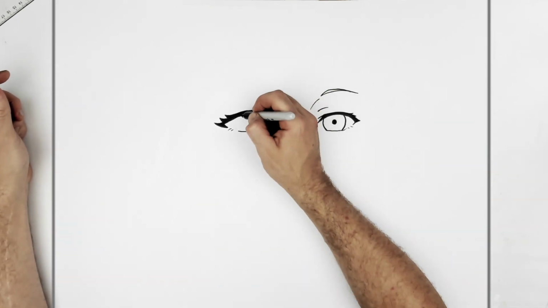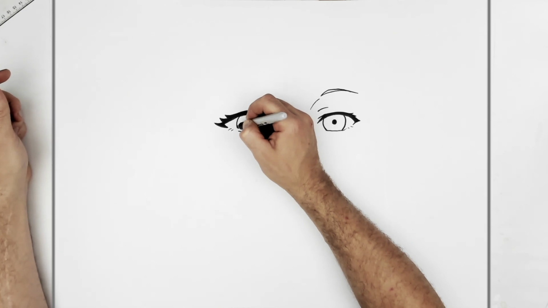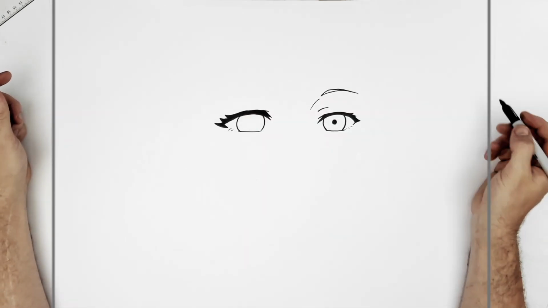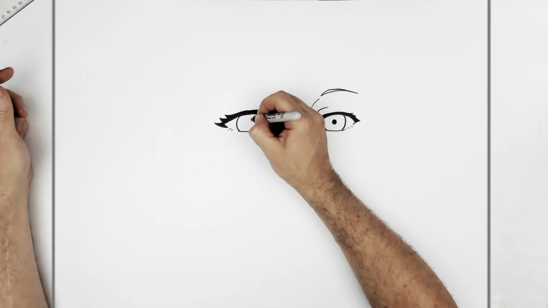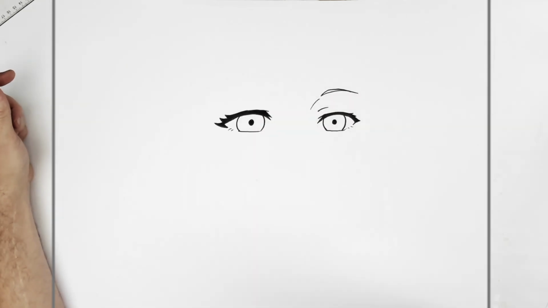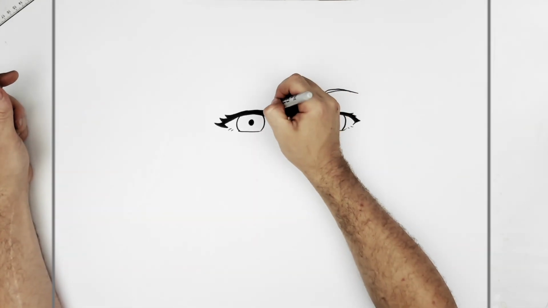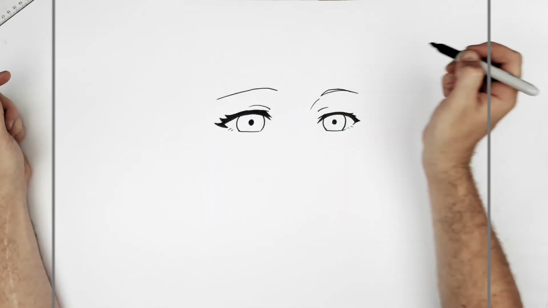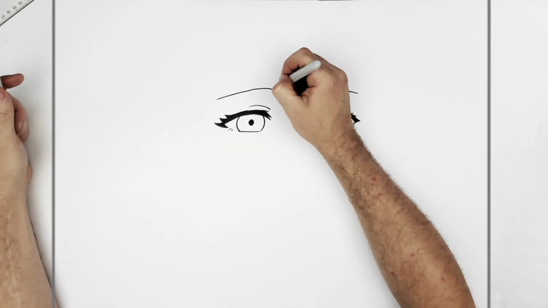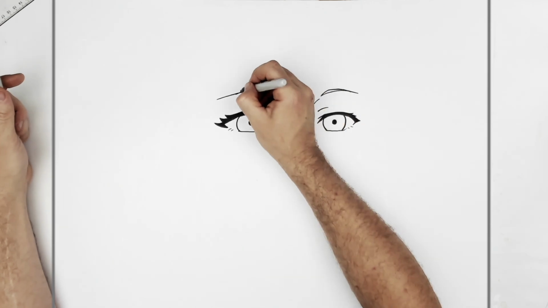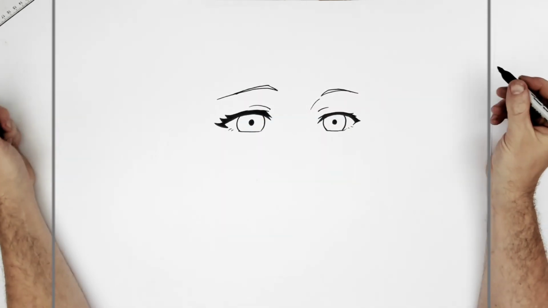Right, and then the brown eye in there. And then the pupil. Like so. Eyelid line. Eyebrow. And then just somewhere on top, you got an extra little bit just there.